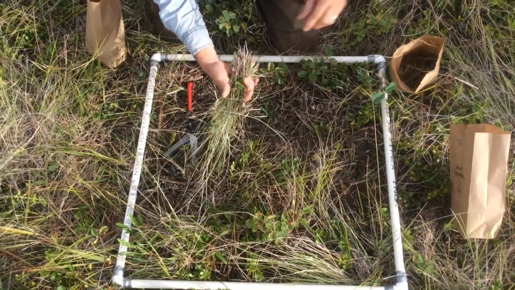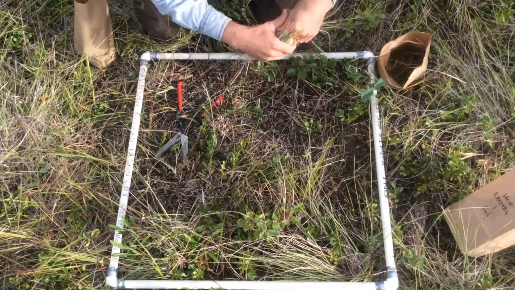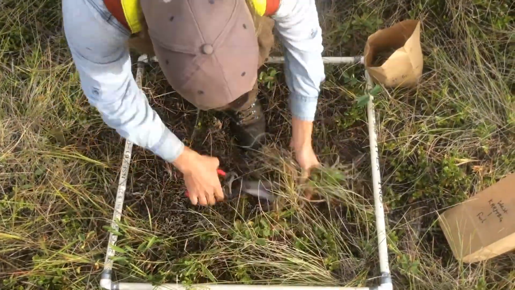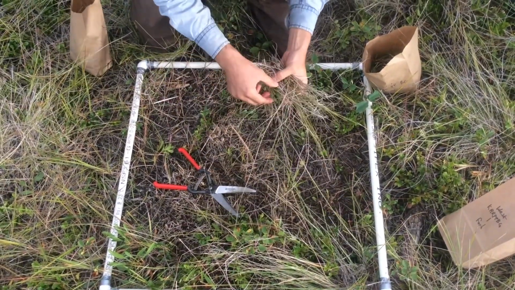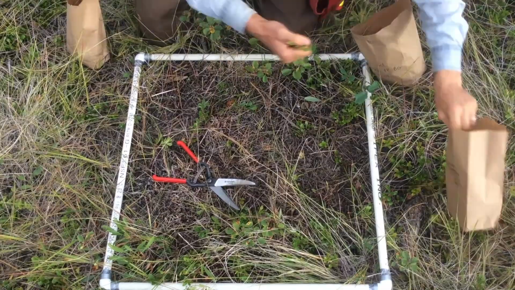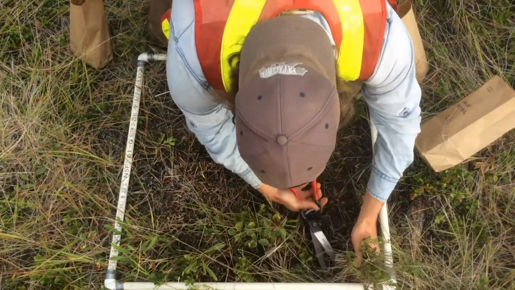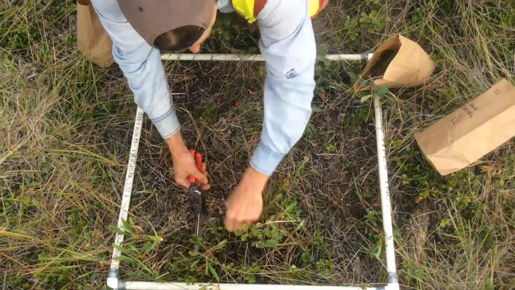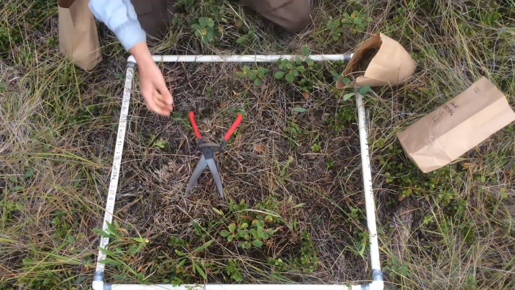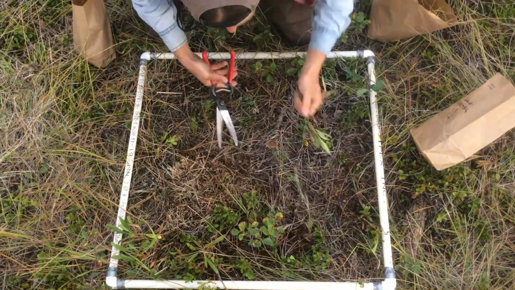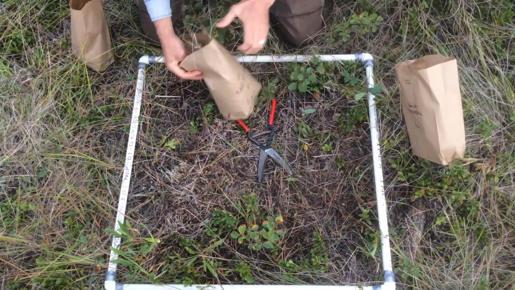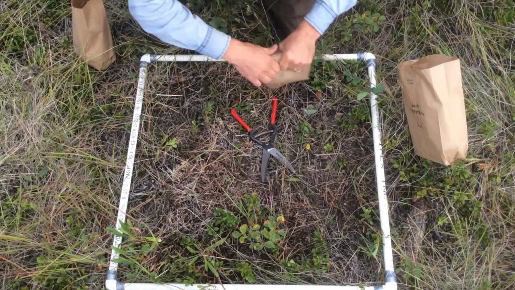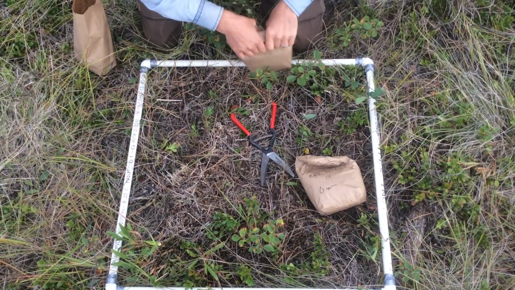Clip all palatable graminoid and forbs rooted within the frame as close to ground level as possible, and place the material into a bag labeled with the plant community name and plot number. Once complete, you will have 3 sample bags per plot. You'll have a bag for litter, a bag for forbs, and a bag for grasses or graminoids.